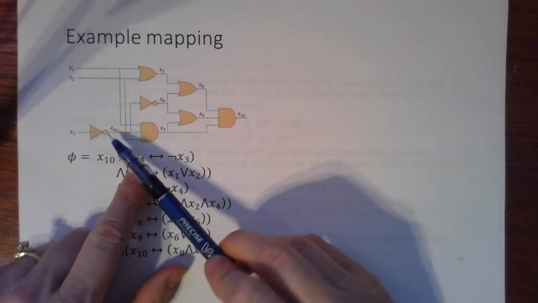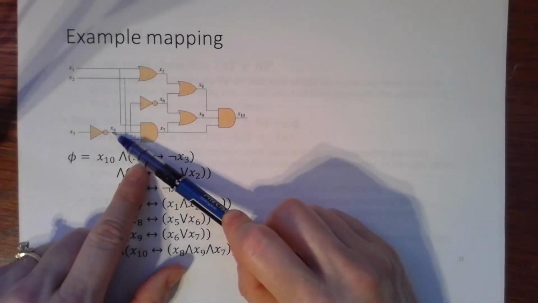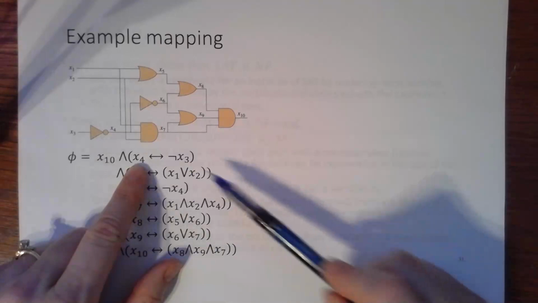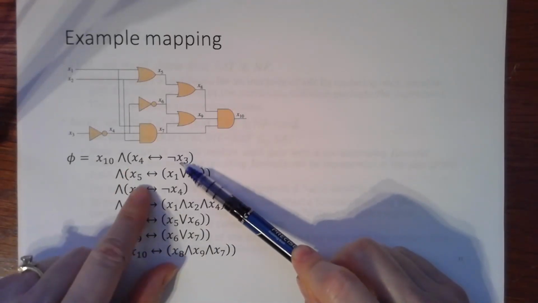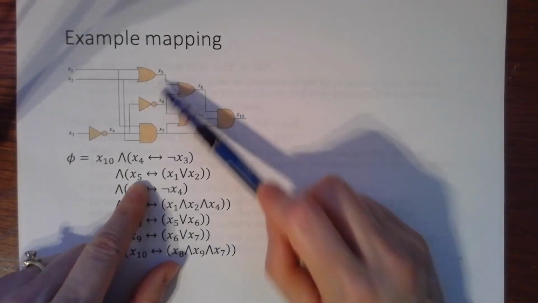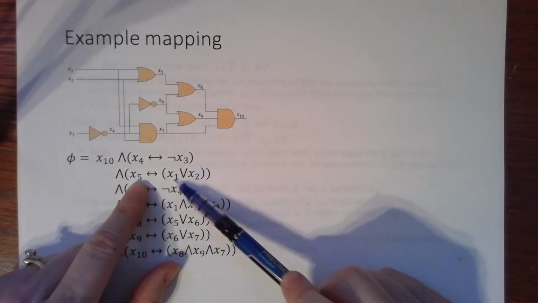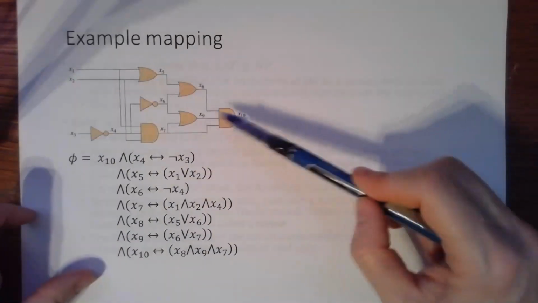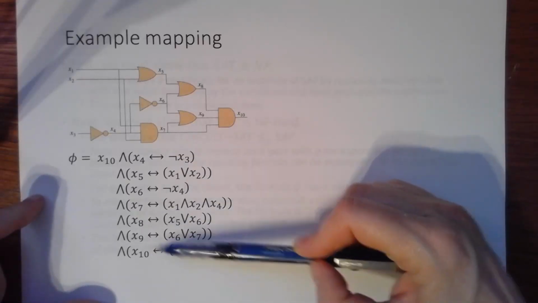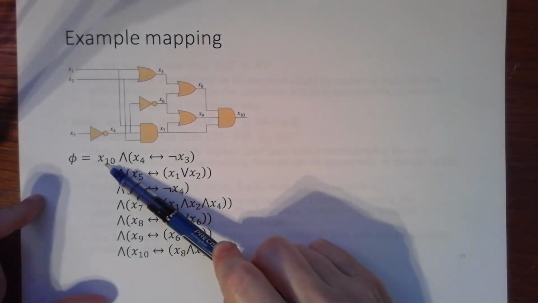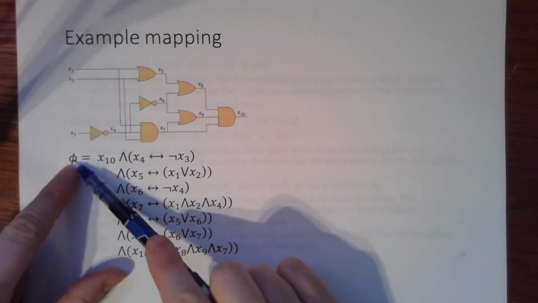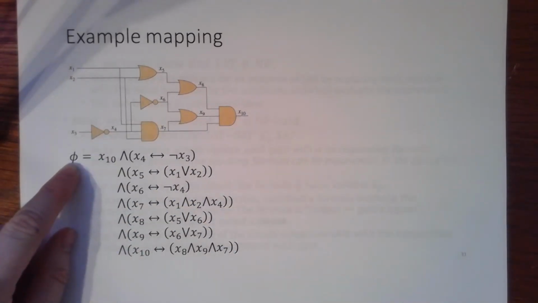So we're only going to get a 1 where the output of this is equivalent to what the gate is supposed to do, which is to negate x3. The output of x5 is equivalent to ORing x1 and x2. So every gate does exactly what it's supposed to do, and the output is a 1. That's the only way you're going to get a 1 for the formula.